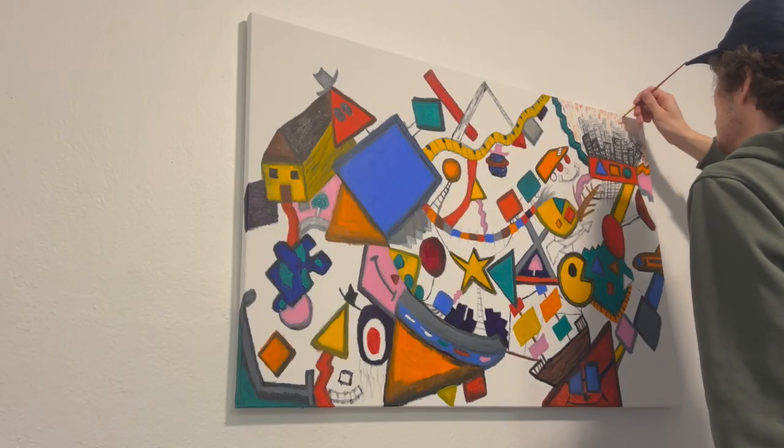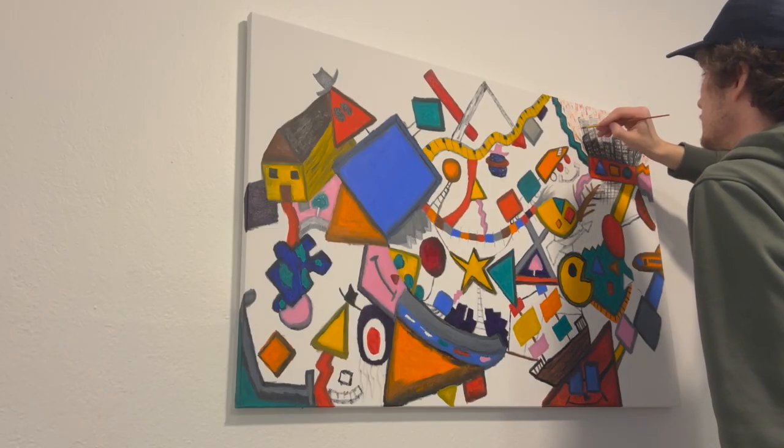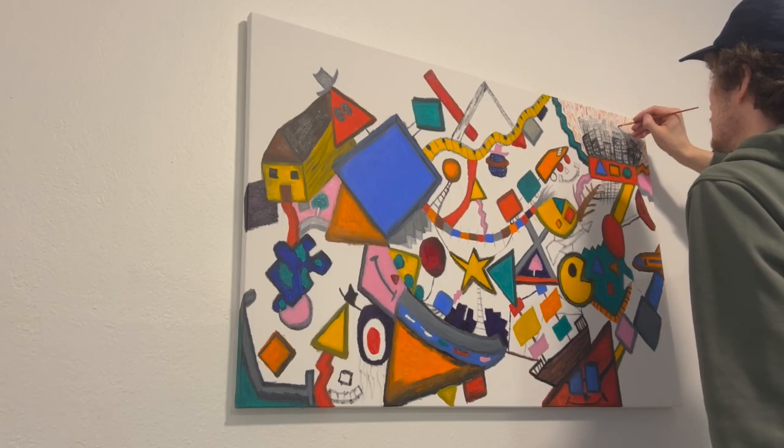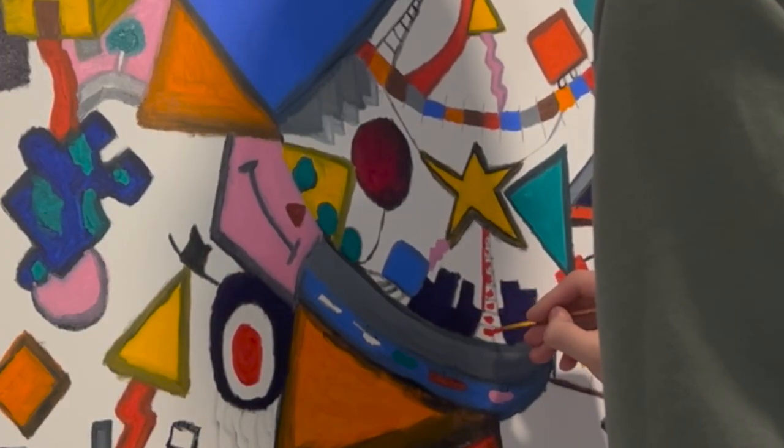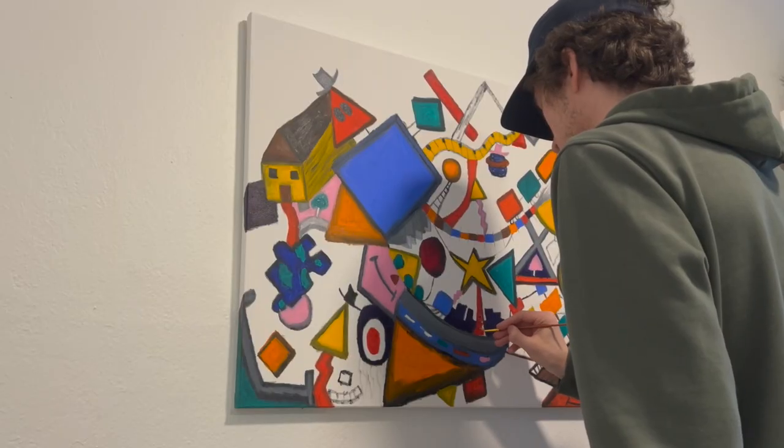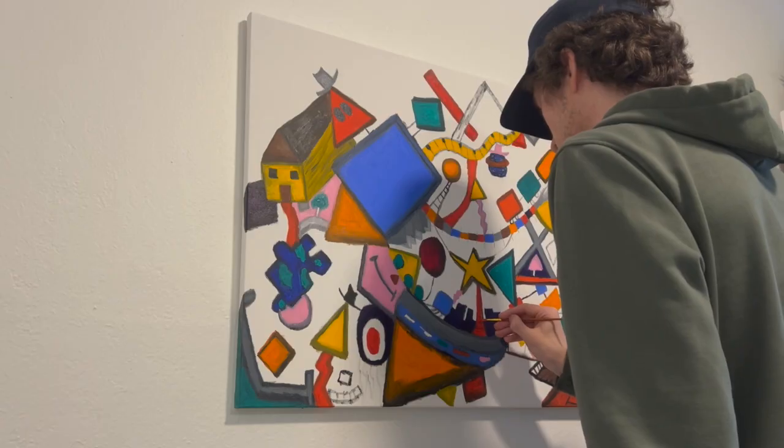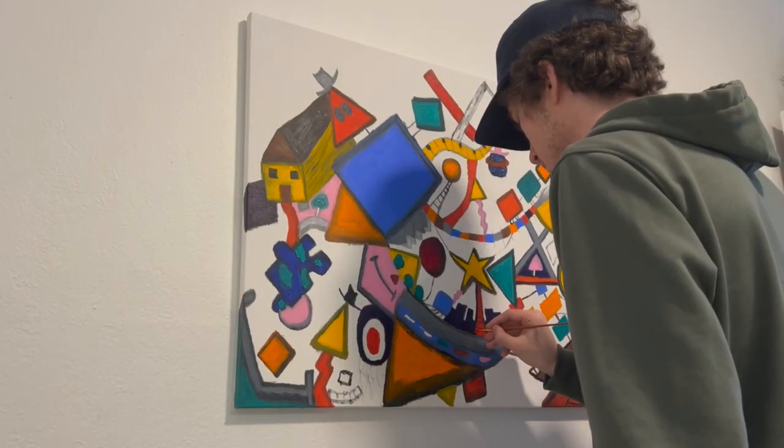So I'm going through, like I mentioned, I wanted to keep the city plane above it, so I'm just doing a few little lines of lighter colors. I don't want it to wash out the depth that I created with that, just because I did it more like a sketch for that one.